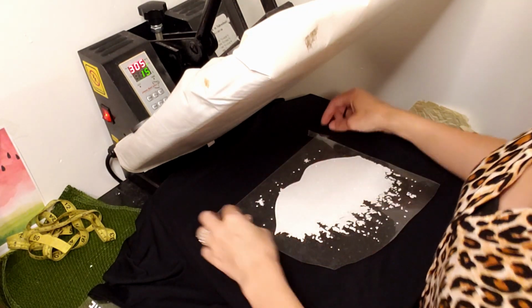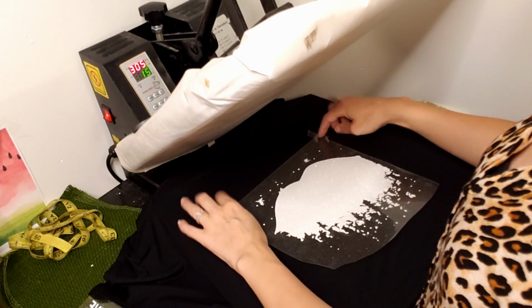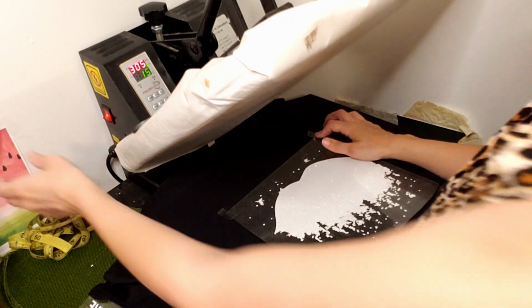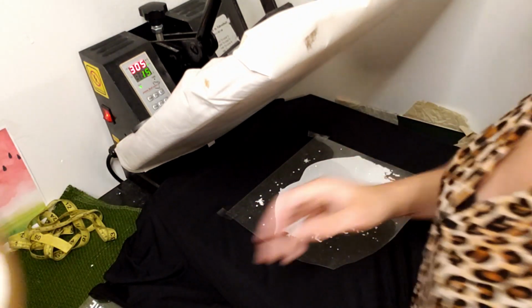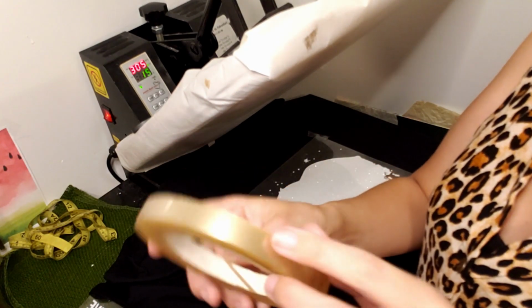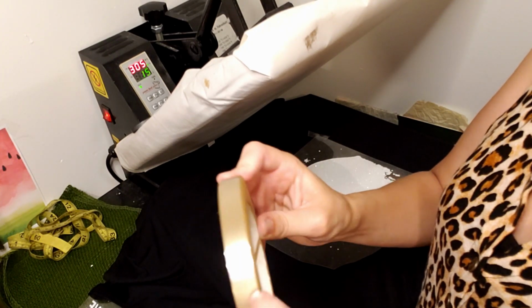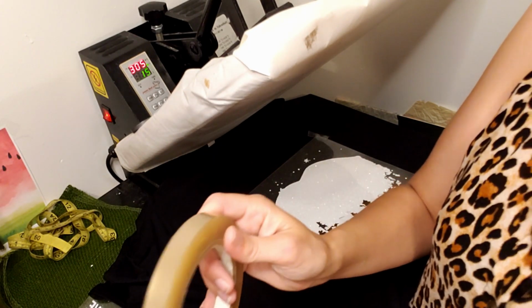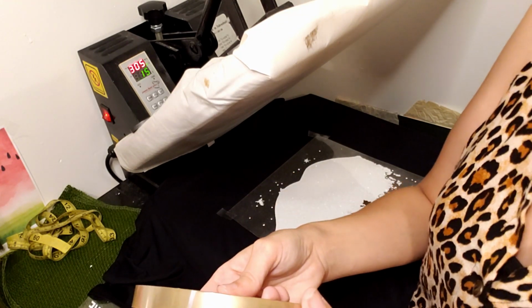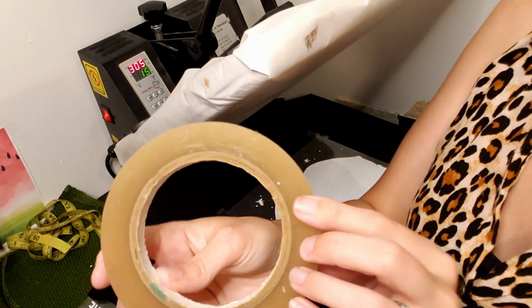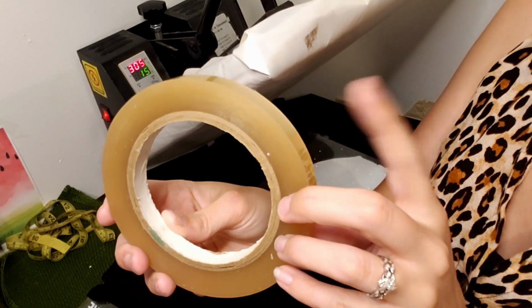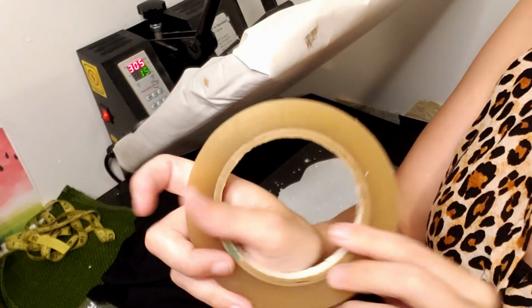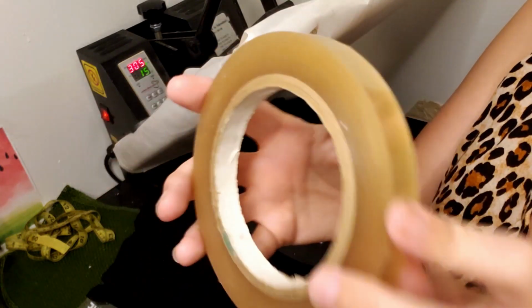I do also have this stuck to the shirt. I am using a heat transfer tape. I got this from Heat Press Nation. I don't remember how much it was, but it's lasted me a really long time, and I use it quite a bit on my shirts and anything else that requires it. I do have two cameras here, so I'm trying to go back and forth.